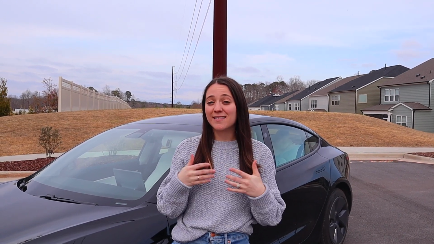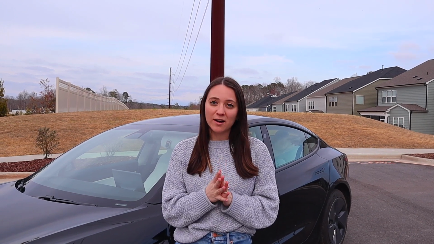One of the many differentiating factors of a Tesla is the app that connects to your car. So you can use the app as a car key, and it also has so many other features. So today I'm going to be giving you a Tesla app review and then just going over all the features of the app. So the first thing to do is download the Tesla app off of your app store.